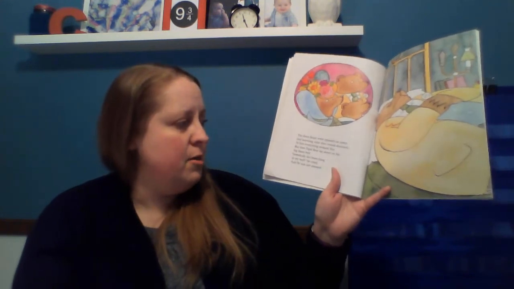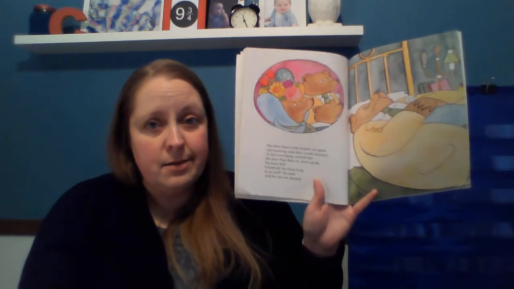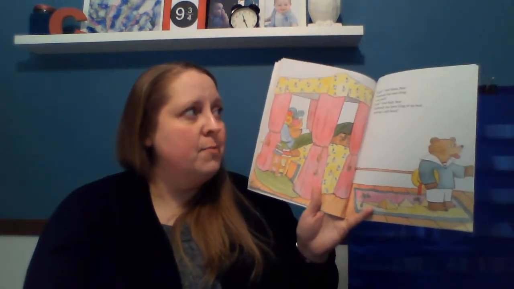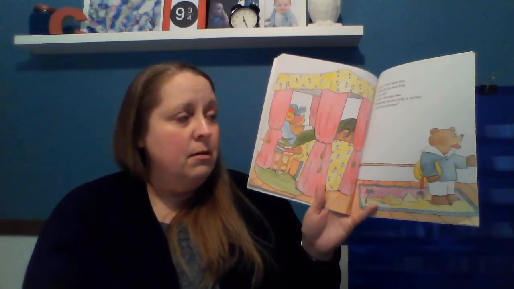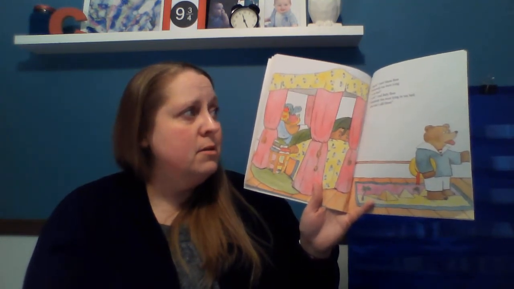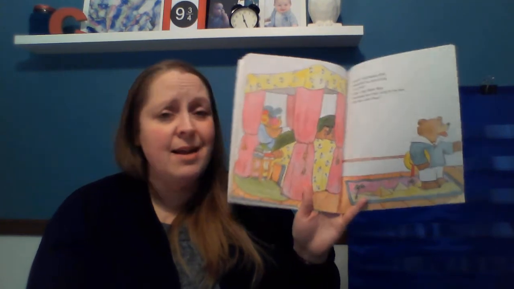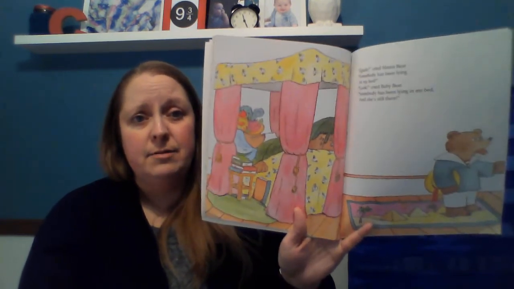The 3 bears went upstairs on tiptoe, not knowing what they would discover. At first, everything seemed fine, but then Papa Bear lay down on his big brass bed. "Somebody has been lying in my bed," he cried, and he was not amused. "Egads!" cried Mama Bear, "someone has been lying in my bed." "Look!" cried Baby Bear. "Somebody has been lying in my bed, and she's still there."